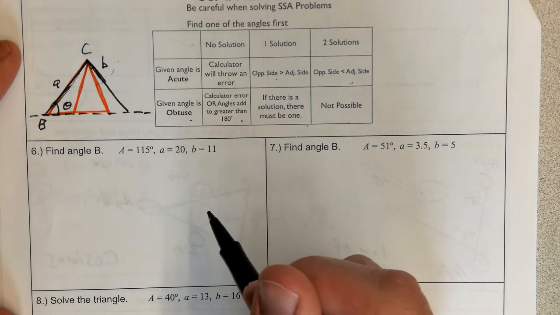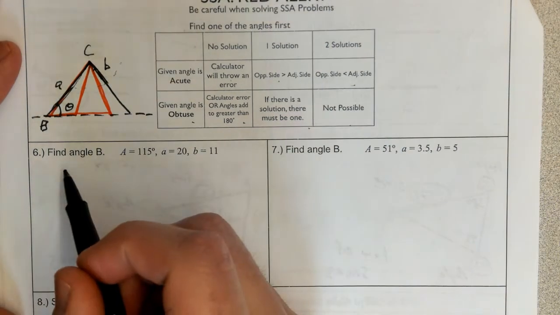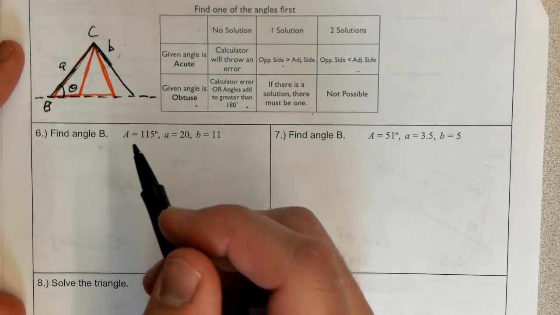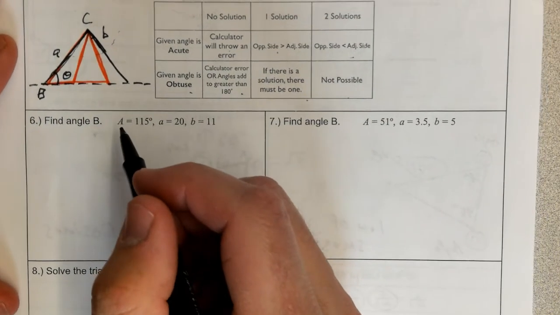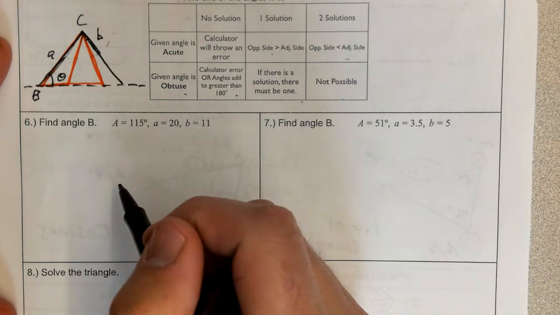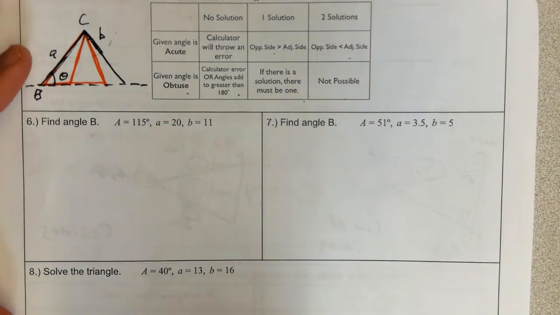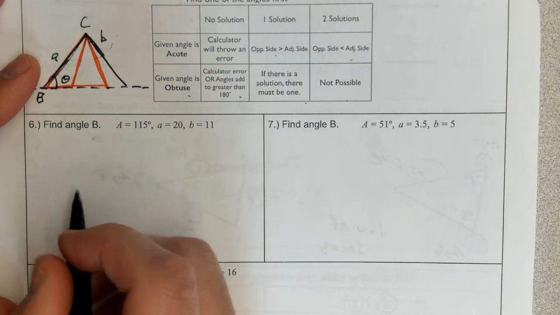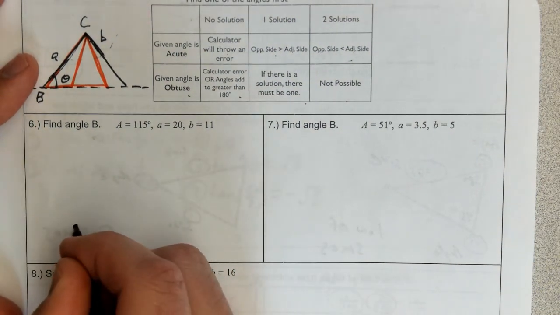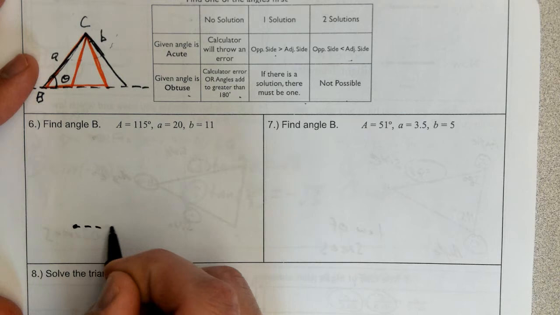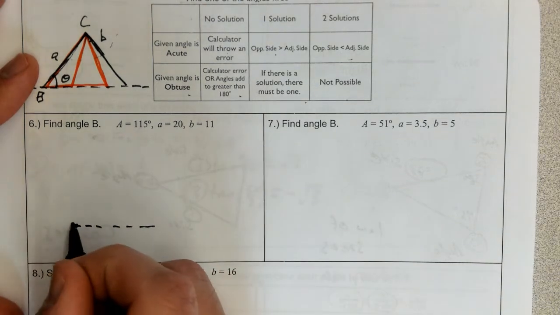Okay, so find angle B. Given this information, what I always do is sketch the information I've been given first. So I'm given an angle of 115 degrees. If I let this be one side, 115 looks like this.